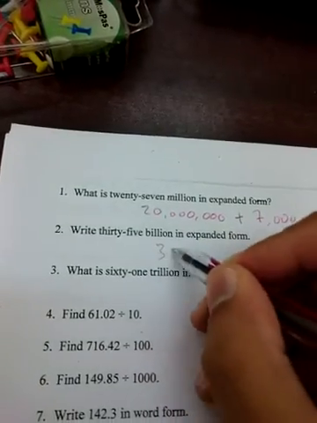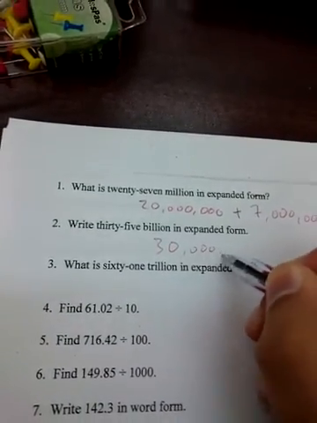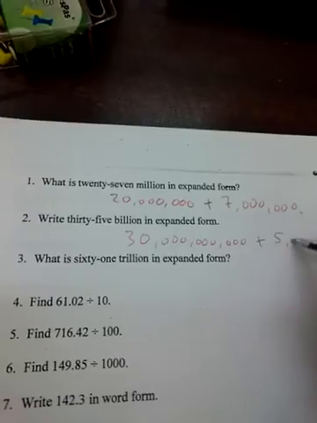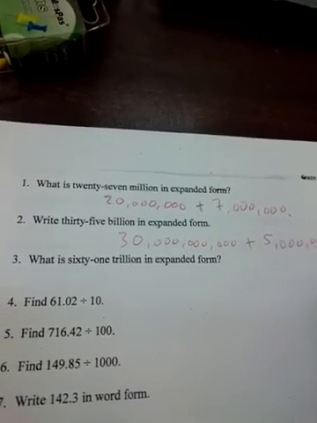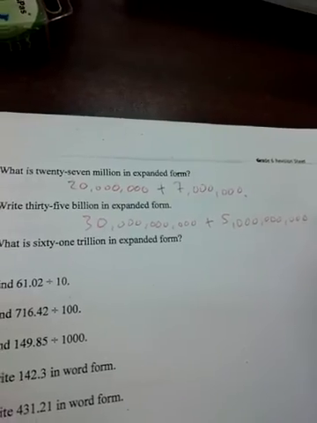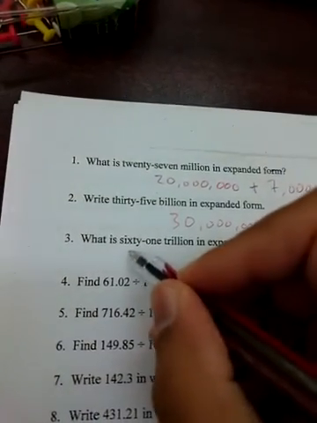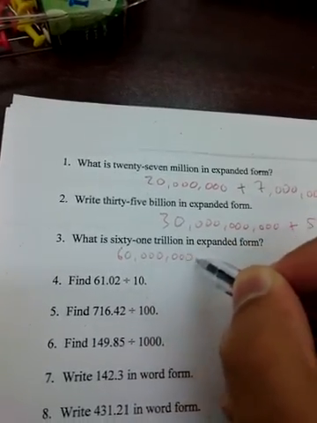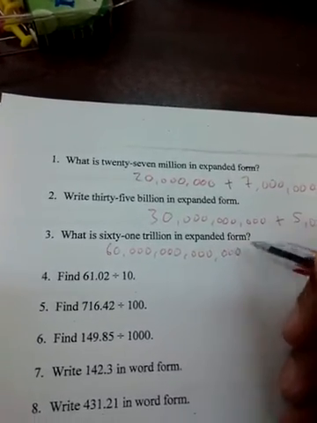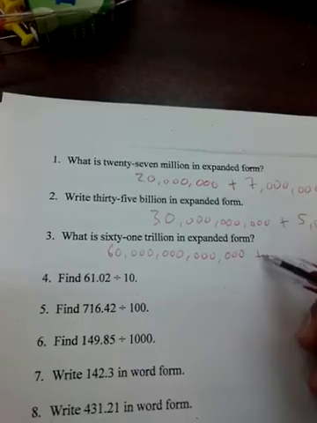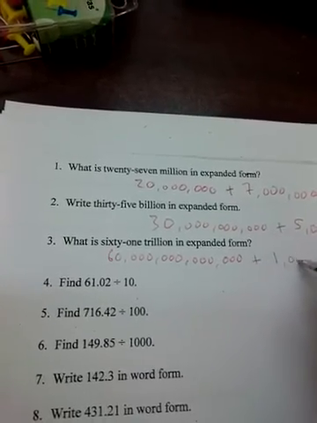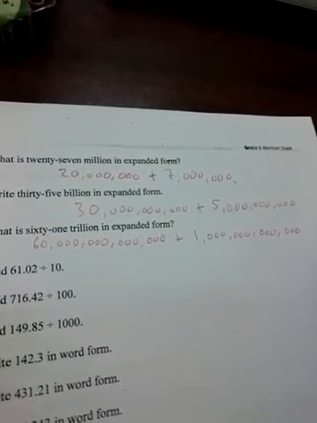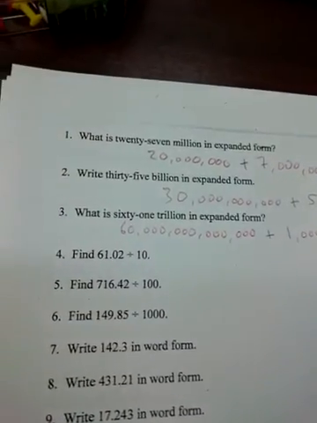35 billion, so we'll start with 30 billion, and a billion has 9 zeros, plus the 5 billion, which has 9 zeros. 61 trillion, moving on to a bigger number, so 60 trillion, and a trillion has 12 zeros, and we'll add 1 trillion, which has 12 zeros, and that is them done in expanded form.